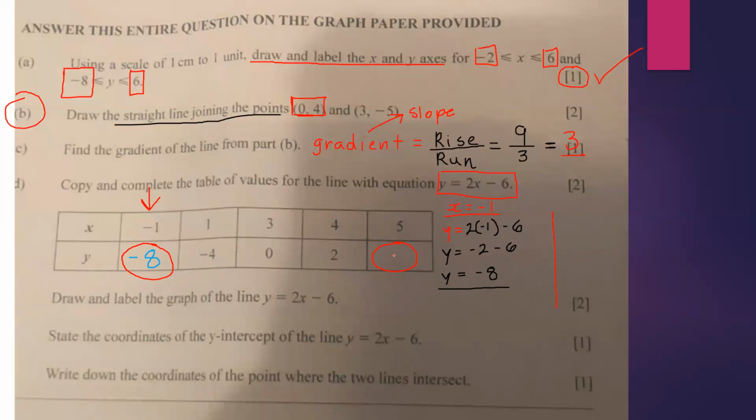How are we going to get this? I'm not trying to confuse you. My head's still wrapping around this x over here. We know the x is equal to -1. Yeah, that's the first one.